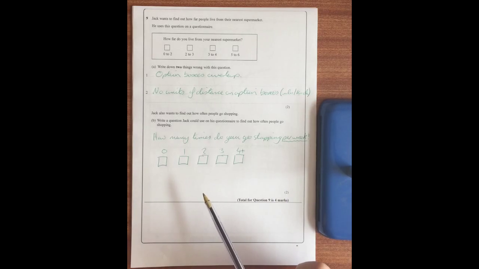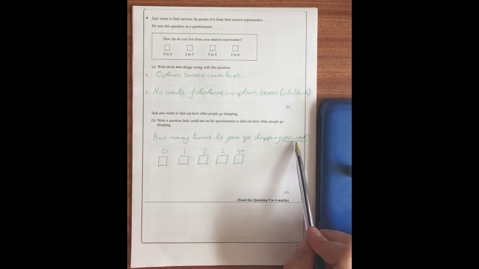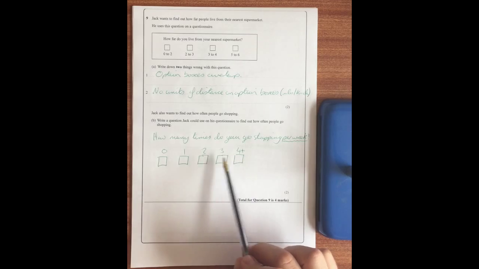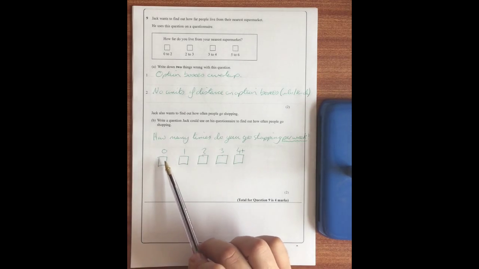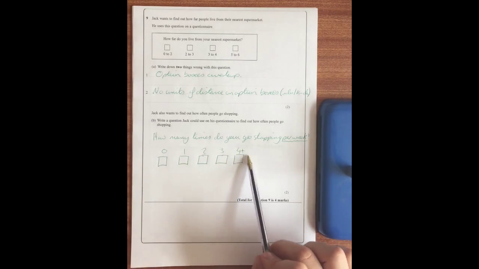So here I've put per week, per day or per month, etc. will be fine. And then some option boxes that don't overlap will cover all possible options. So 0, 1, 2, 3, and then a 4 plus.